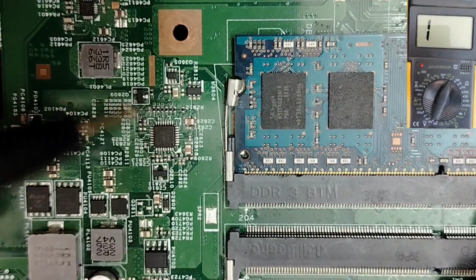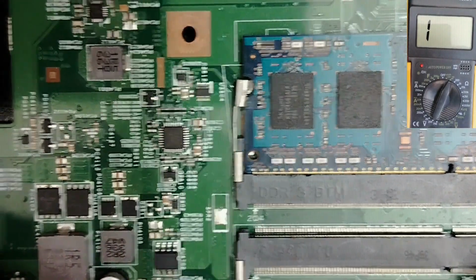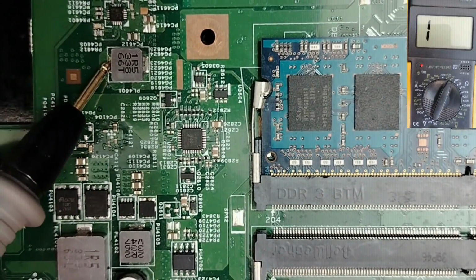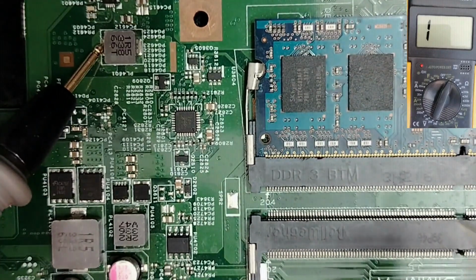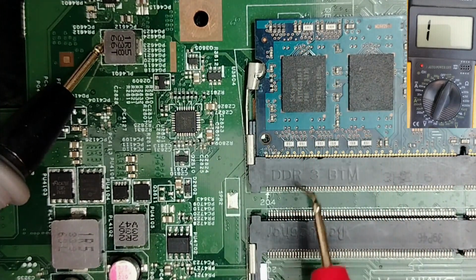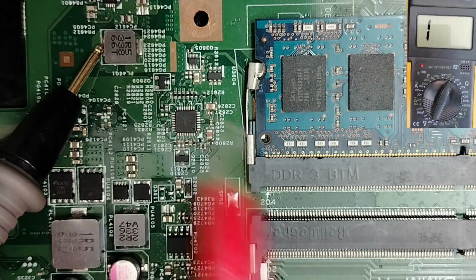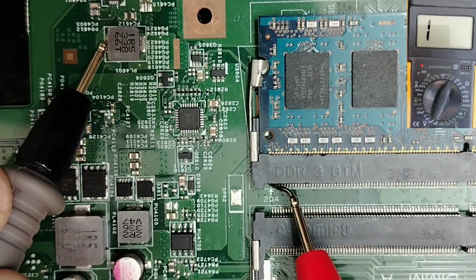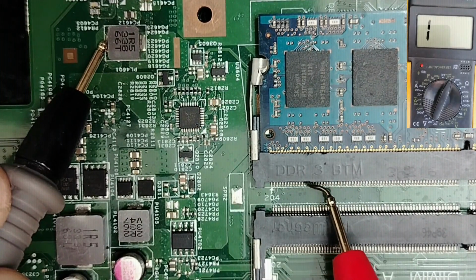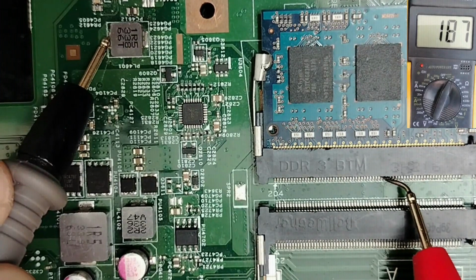But I can even make it very easy, 100% for you as a beginner. Just put one probe on this inductor. If you don't want to be confused about this component, you can just go to this terminal here for the RAM. One probe on the inductor, and try to pass through these terminals. If you get a beep, it means there is a direct connection.